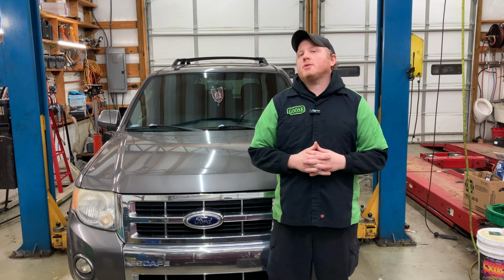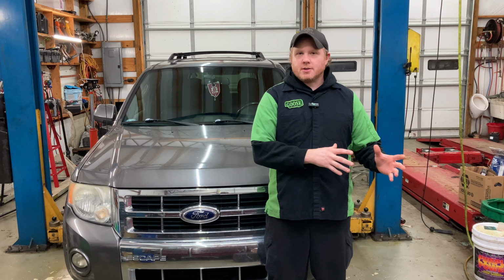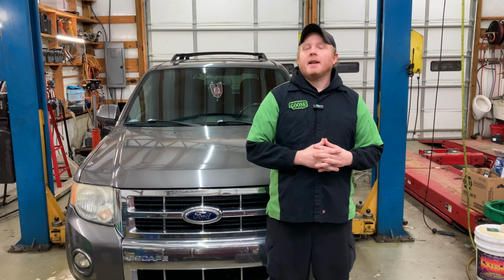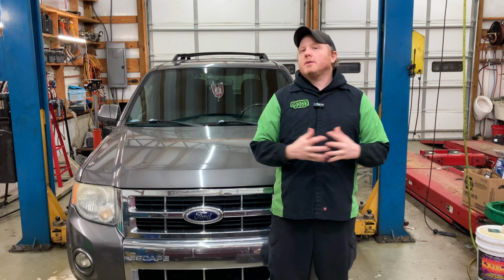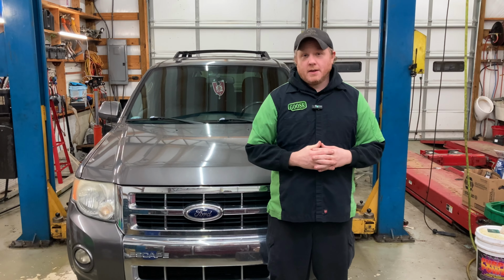Today we've got a 2012 Ford Escape. The customer says that they had tires installed, and ever since then they've had an ABS light. So are those two things related, or are they coincidental? Let's figure it out.